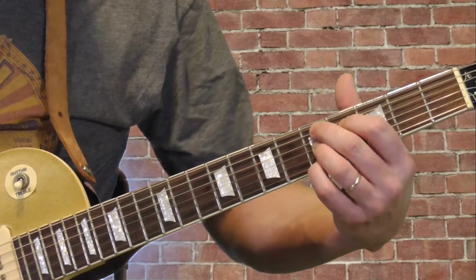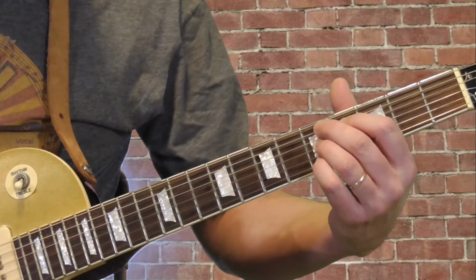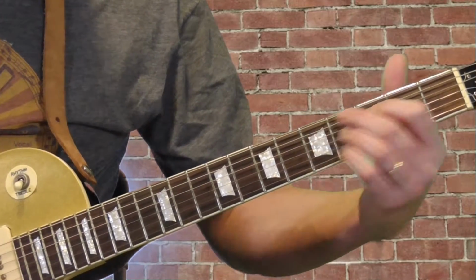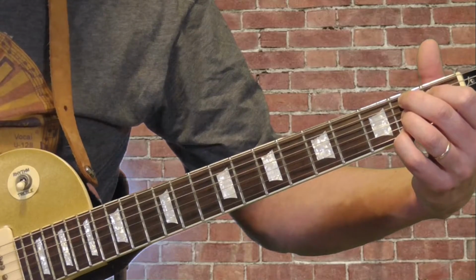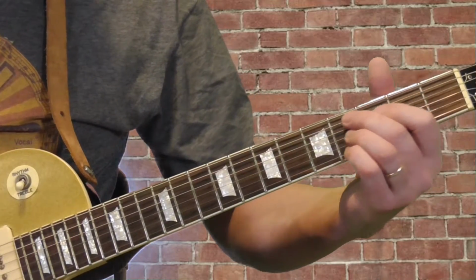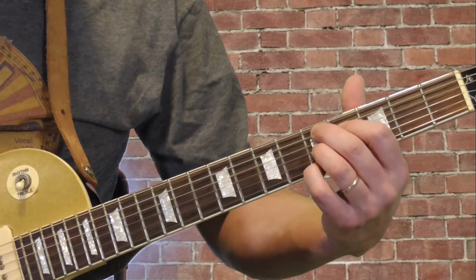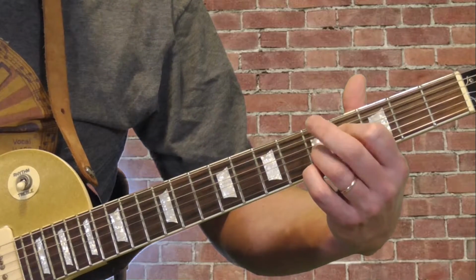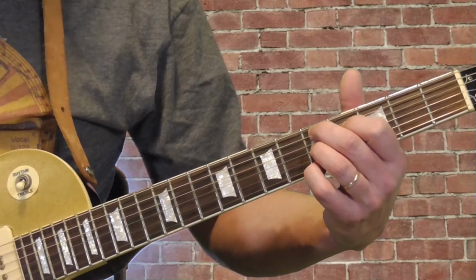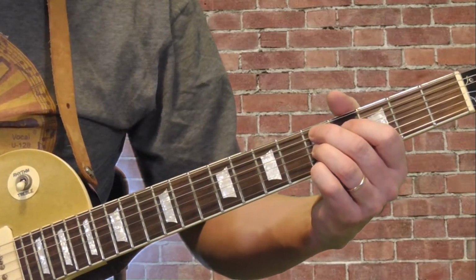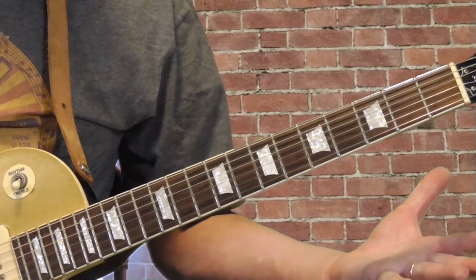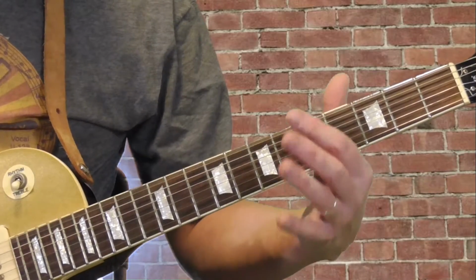What he's doing is using that same shape that he had here, moving it over. It's a B7th shape. And again, I've got this on a separate lesson this month. So he takes this B7th and he starts it here at the 5th fret with my second finger on the 5th fret of the 5th string, which makes it a D7th. So he does this walking thing.